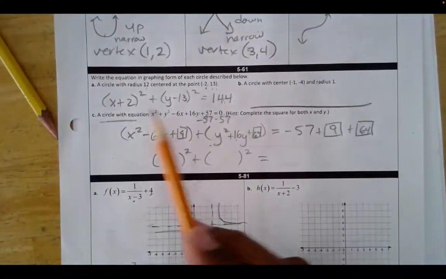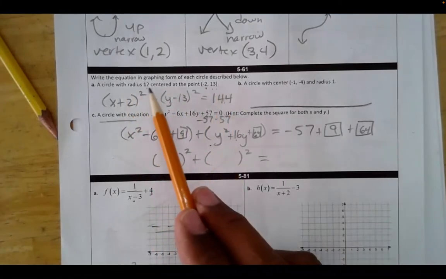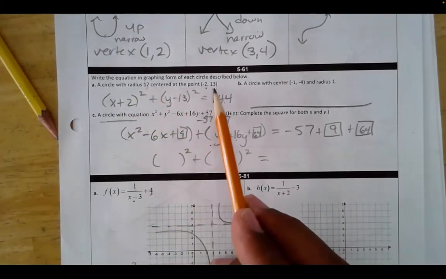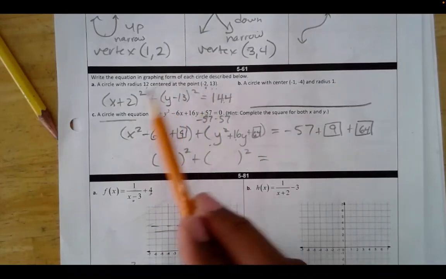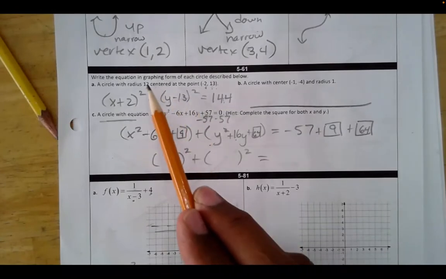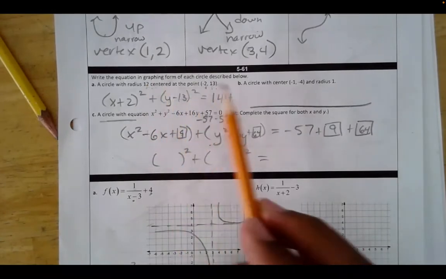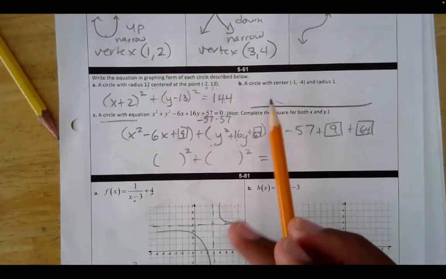Okay, so now with the circle equation, another circle equation, it just tells you what it is. It tells you it has a radius of 12 and the center is here. So now you can just create an equation. So again, if it's negative 2, I put x plus 2, positive 13, I put y minus 13, and the radius is 12, so I square that, and I got 144 for the right side of the equation. Okay, and you'll do the same thing here.